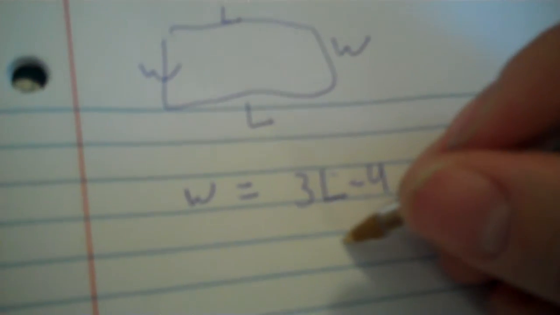Now I write the equation based on my perimeter. The perimeter is equal to 32. The perimeter goes around all the sides, so it would be 2L plus 2W. Alright, this time I got a base, but it's W, but that's okay. It's equal to 3L plus negative 4, so I write the off base.